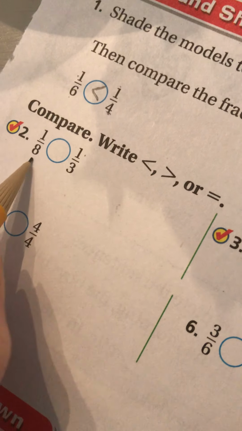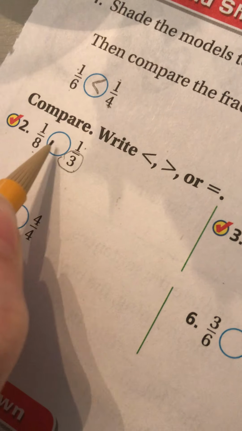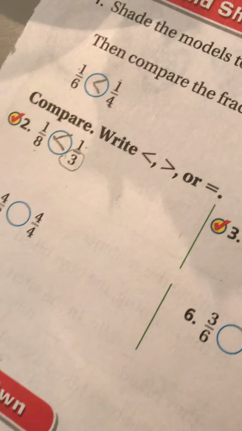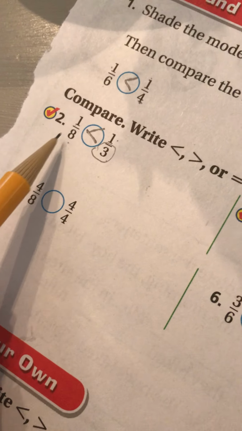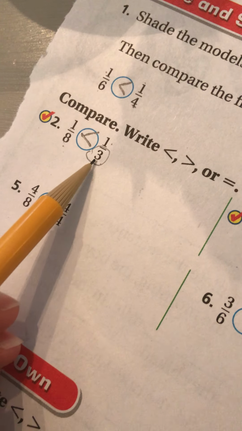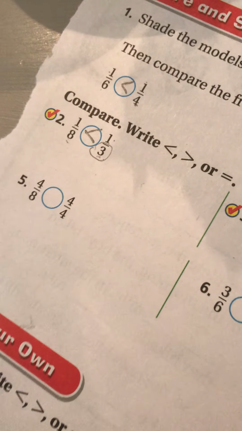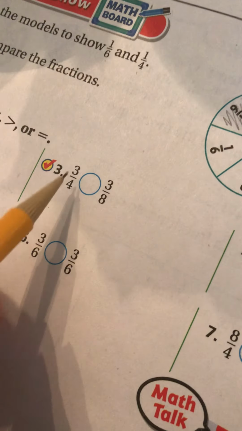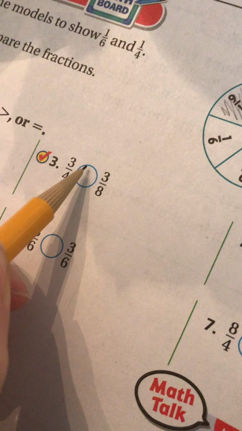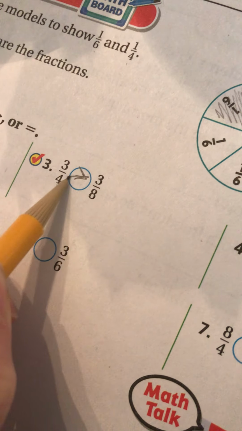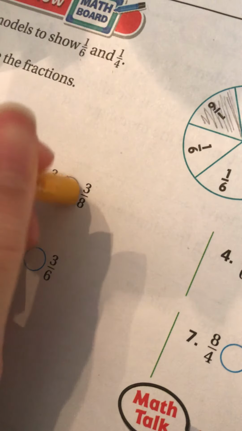Numerators are the same. Look at the denominators. Less is more. If we broke something into 8 pieces versus breaking it into 3 pieces, these pieces are going to be smaller. Numerators the same. Look at the denominators. Less is more. Oops, what is that? Looks like a chicken foot.